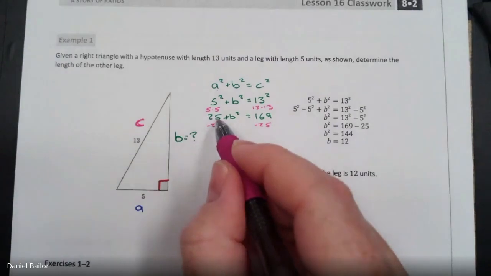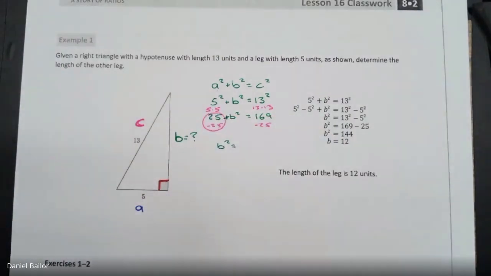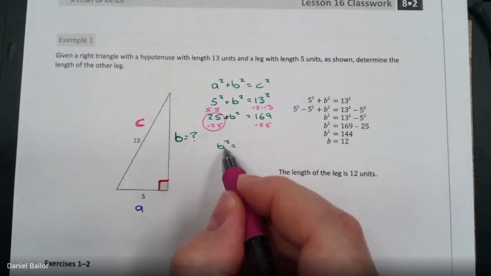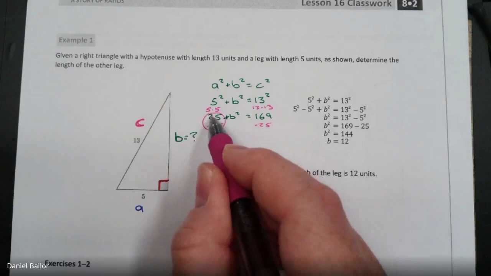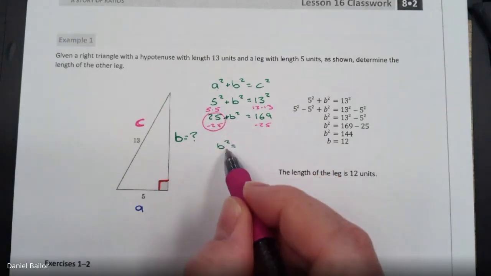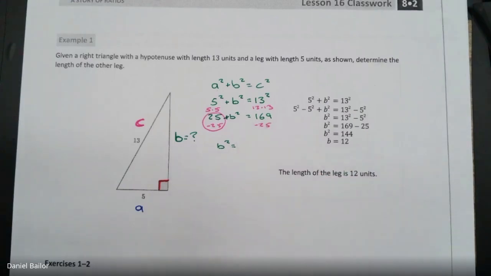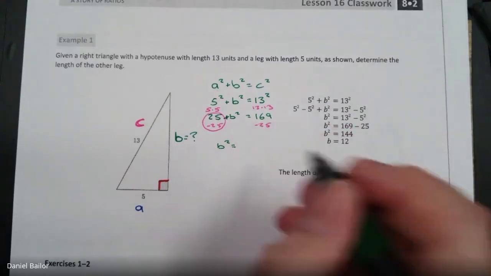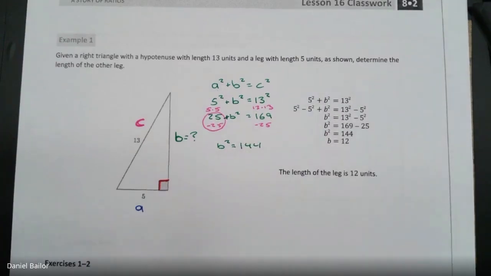Because when we do 25 minus 25, we turn that into a 0, and we get B squared. So 25 minus 25 is 0, and so 0 plus B squared is just B squared. But I also have to do minus 25 on this side. So 169 minus 25 is 144. So B squared is 144.